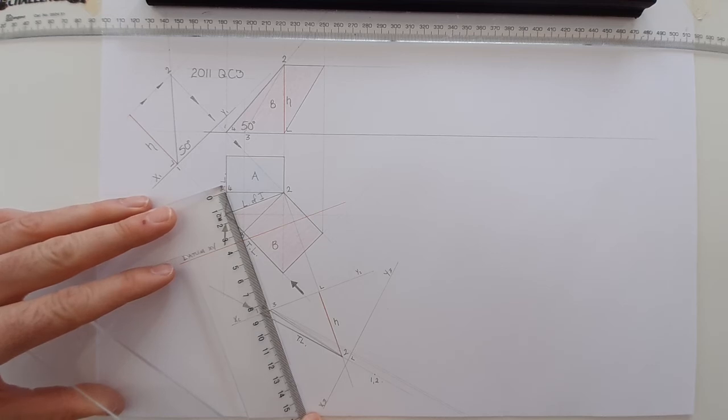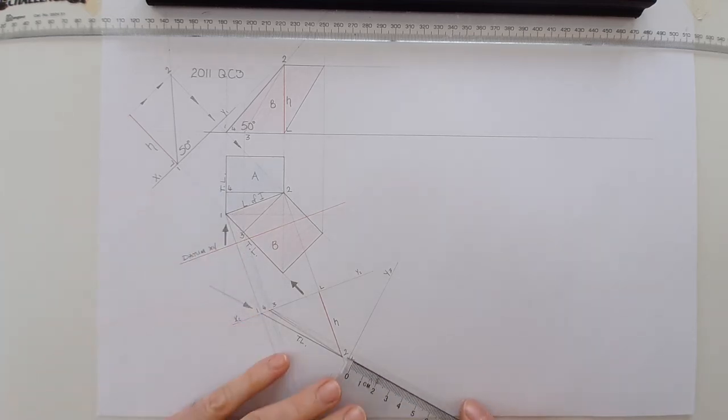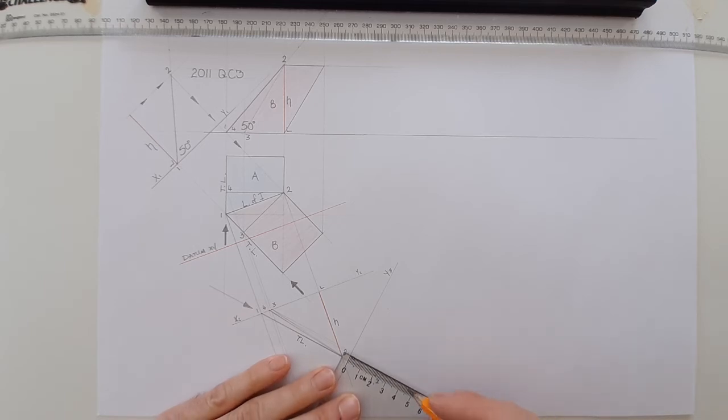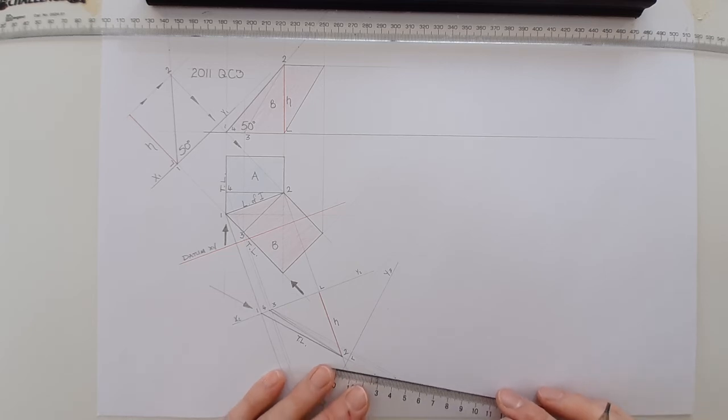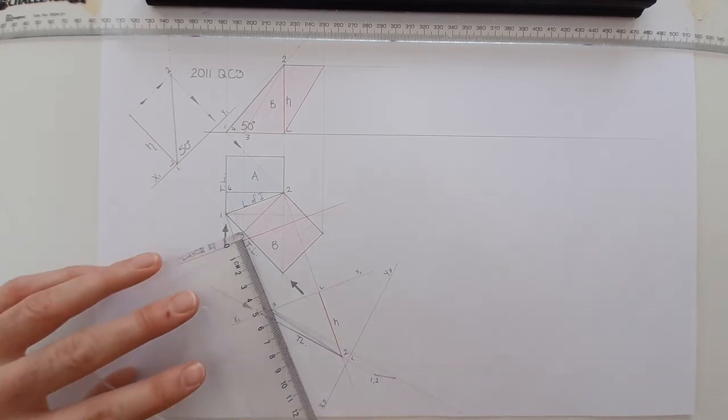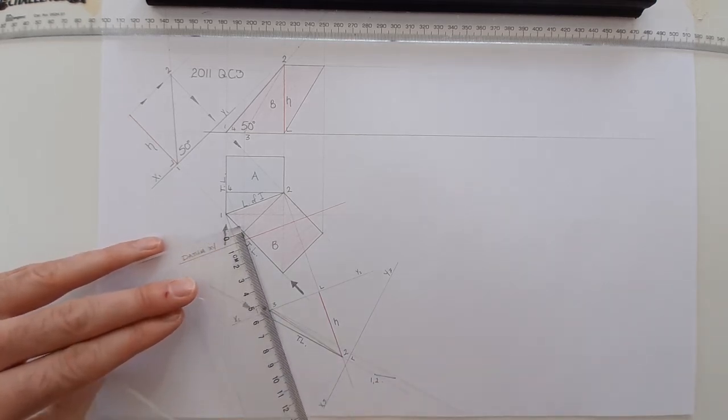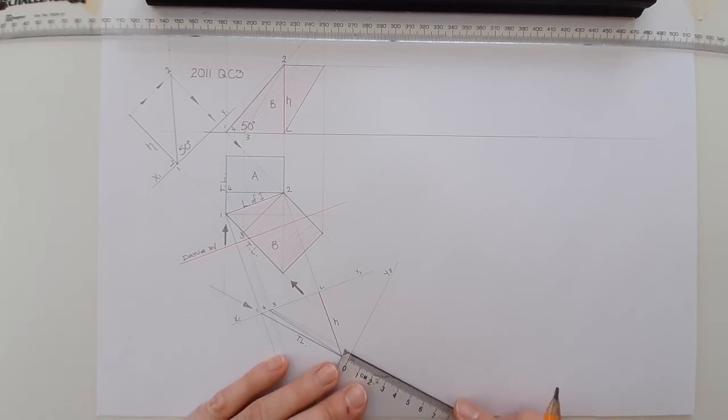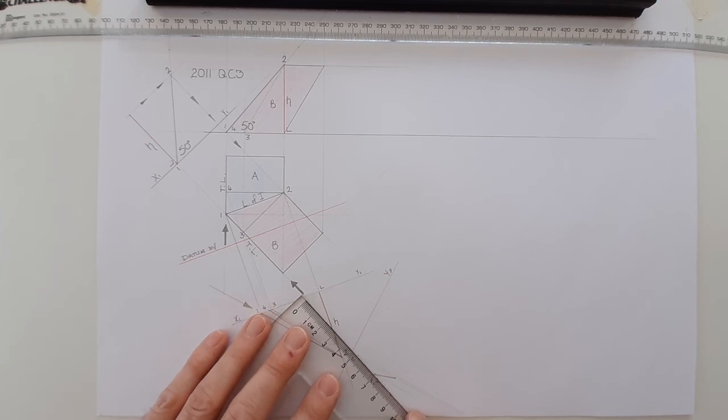Distance out to 4 is 35, and I'm making sure I'm going off the right line. And that joins back to 1 and 2. And my distance back to 3, which for me is 5. Mark that out there. And that joins to that.